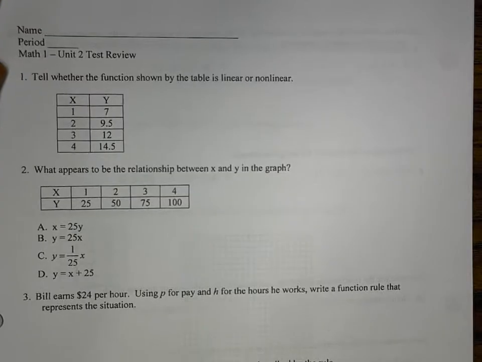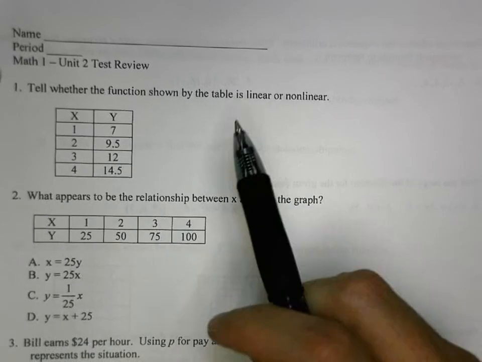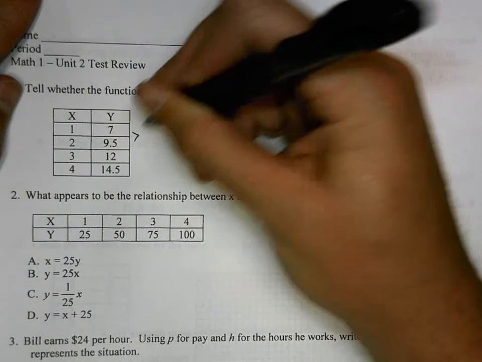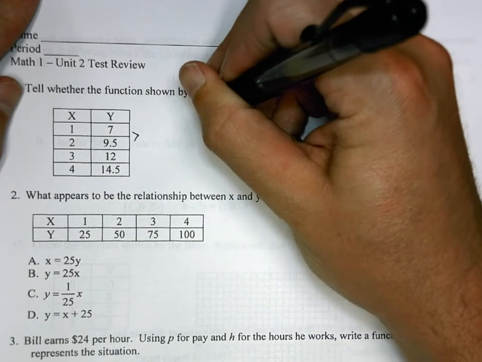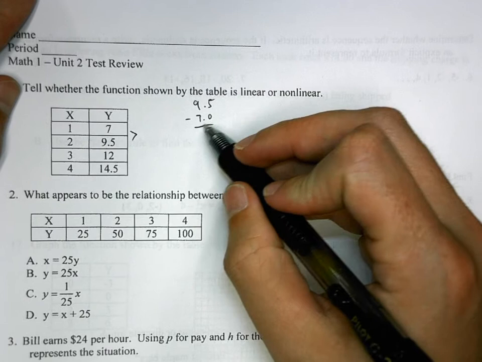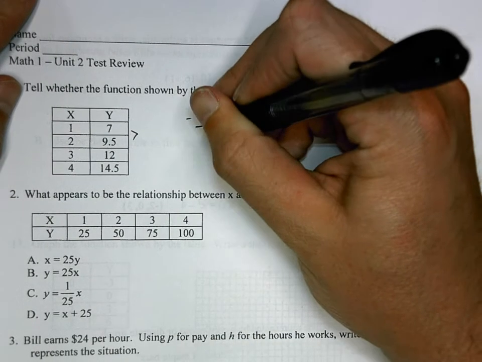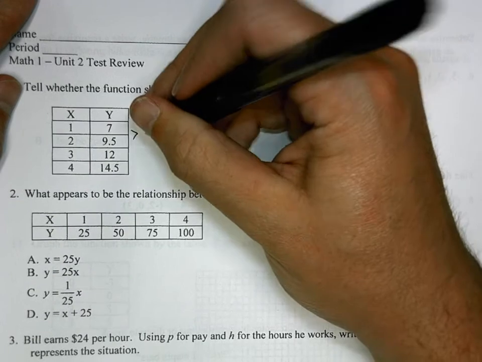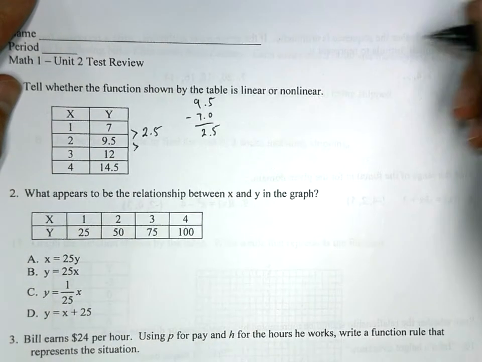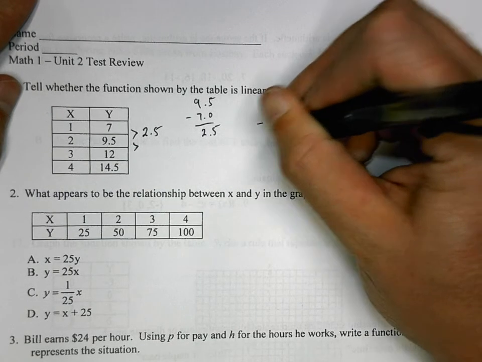Okay, so to tell if a function is linear or non-linear, you gotta look at the y values and see if there's a consistent pattern. So from 7 to 9.5, 9.5 minus 7, if there's nothing after the decimal, you could put 0.0. That's 5, that's 2, 2.5. So 2.5. And then from 9.5 to 12, so 12 minus 9.5.